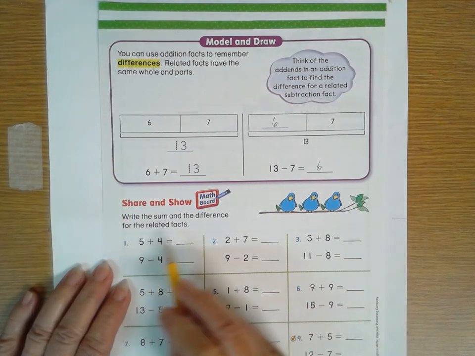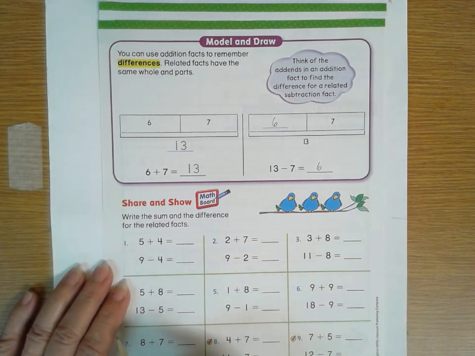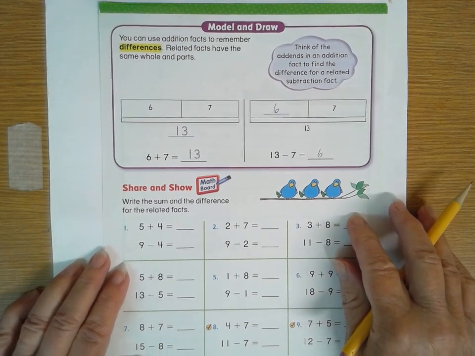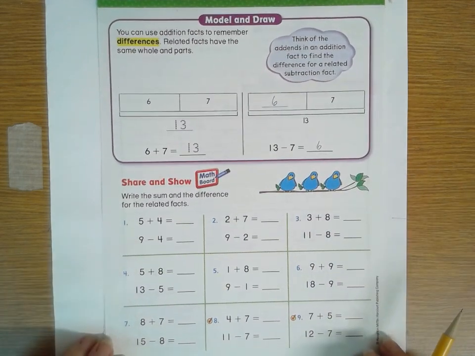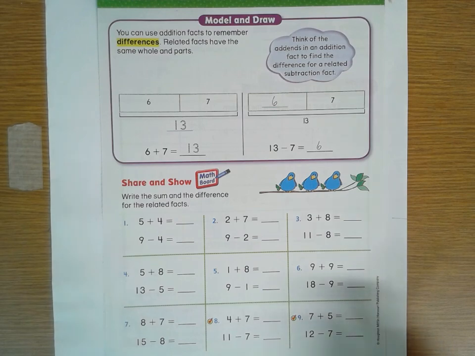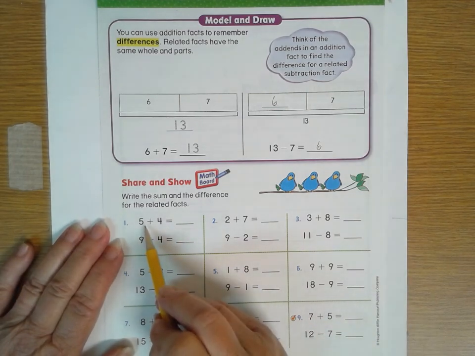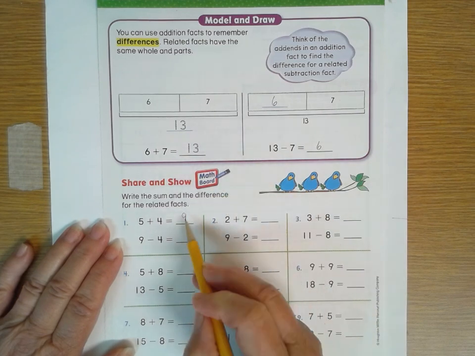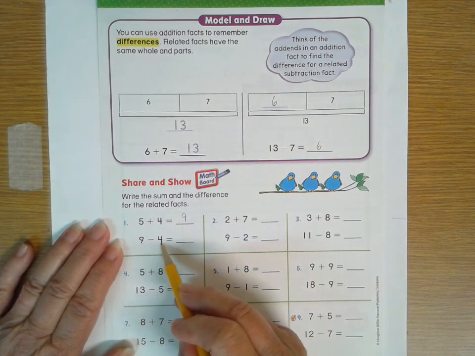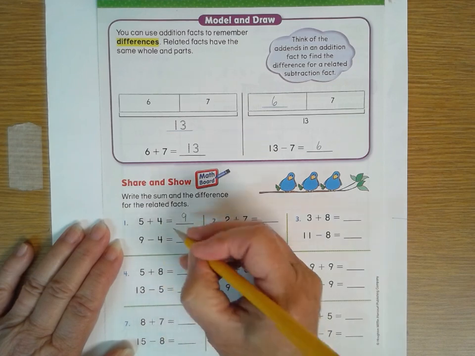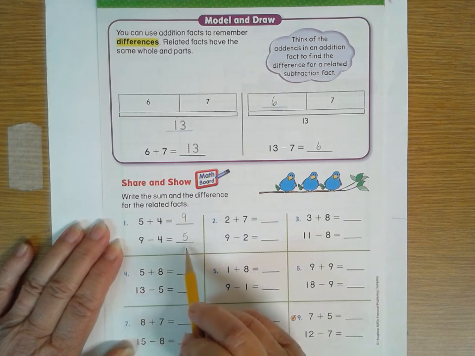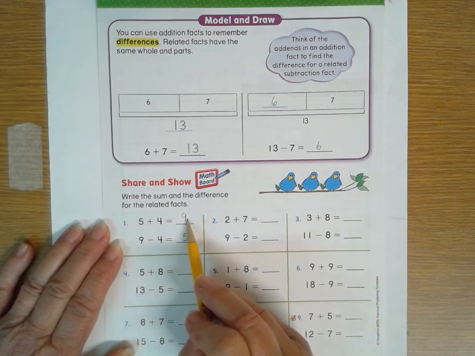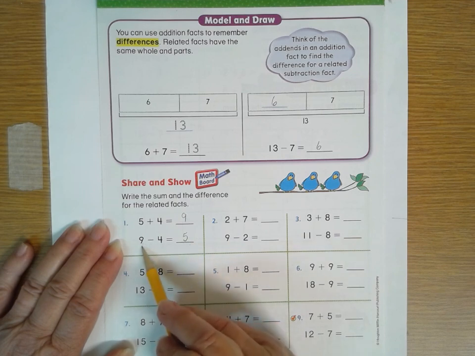Write the sum and the difference for the related facts. So we're going to be doing number sentences that would be in the same fact family. They're related facts. 5 plus 4 equals 9. So now we're going to turn that around. There's my 9 minus 4. What digit didn't we use? We haven't used that 5. So now both number sentences have the same digits. 5, 4, 9.